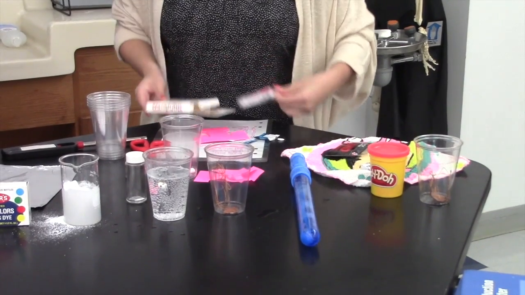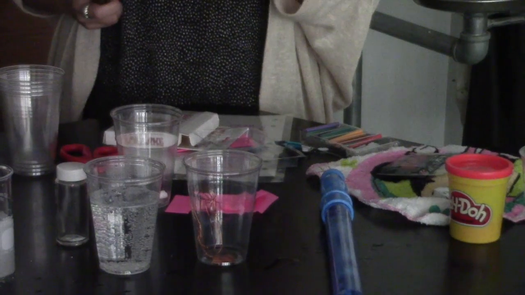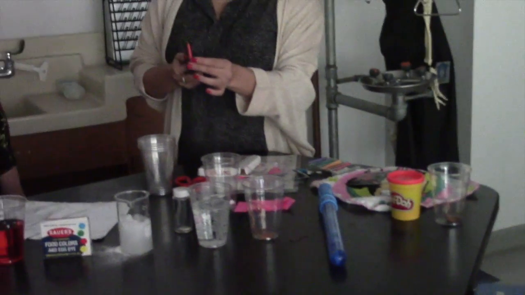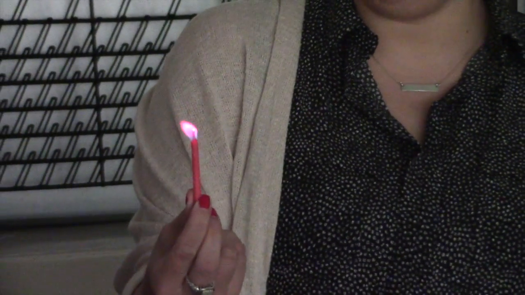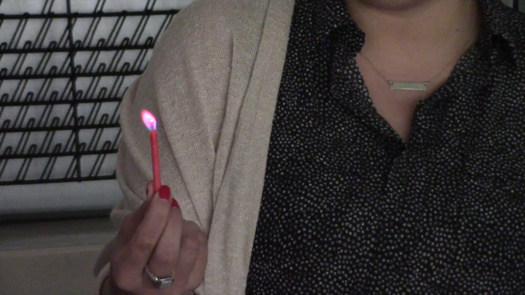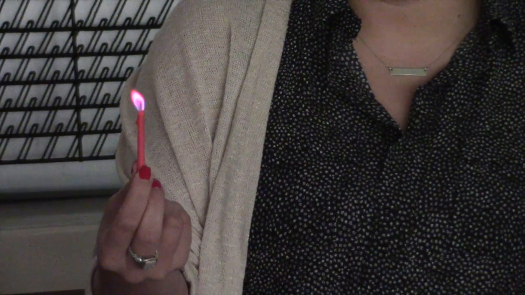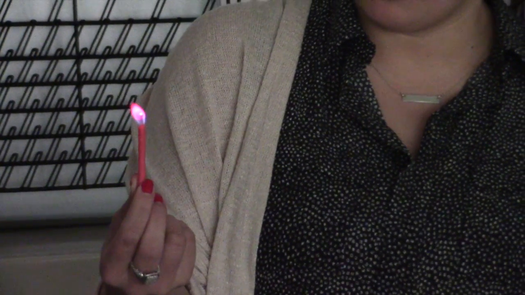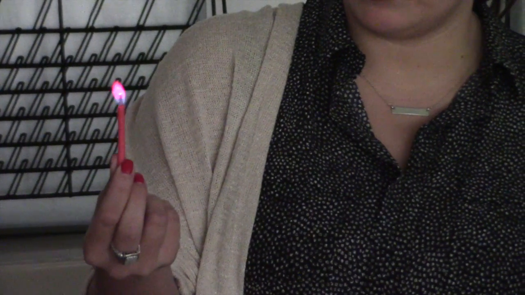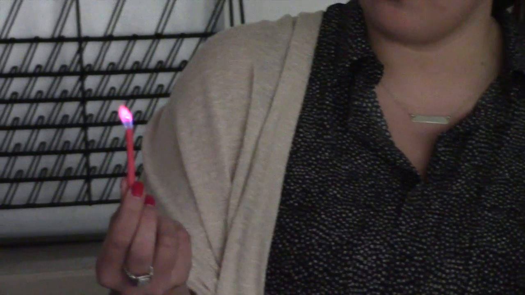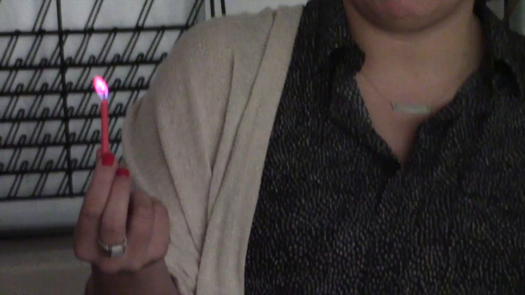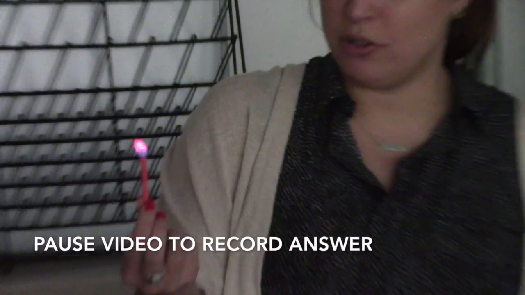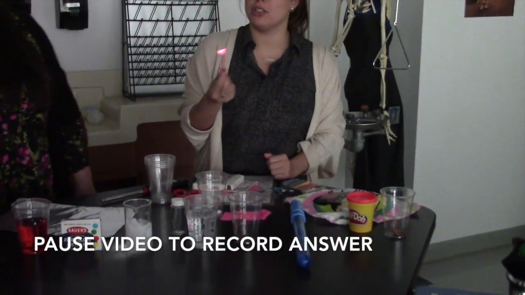Next we have a birthday candle. So here we have a birthday candle. So if you observe the flame, you observe that the color is not the same that you would see on a birthday cake. It's turning the color red, which is the same color as the candle itself. So a color change is occurring, and there is also light occurring. So on your worksheet, record whether it's a physical or chemical change.